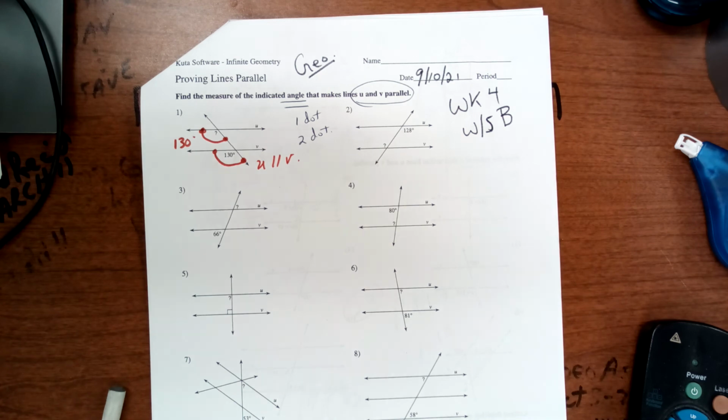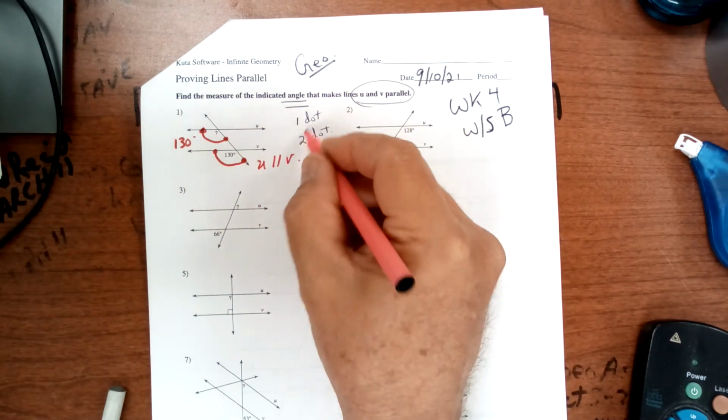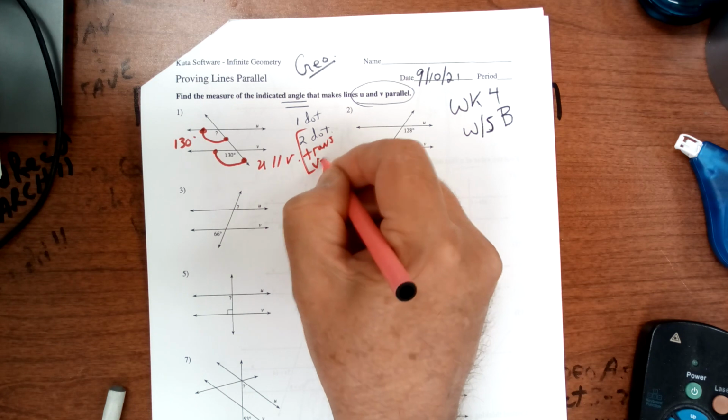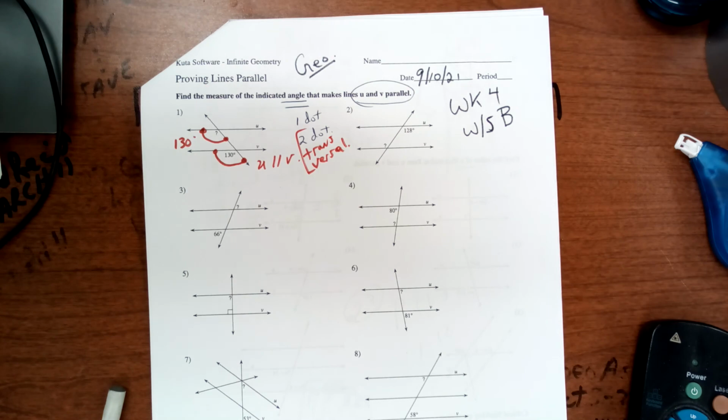Now you might say, well, what is 1 dot, 2 dot? Well, the 2 dots are on your transversal. So 2 dots would be your transversal. Okay, write that down. 2 dots will be your transversal. Look at the next one.